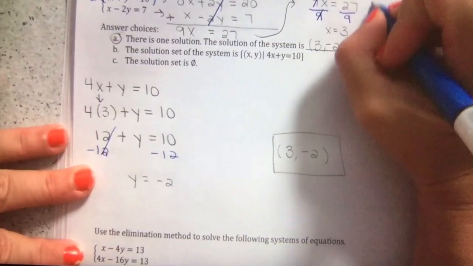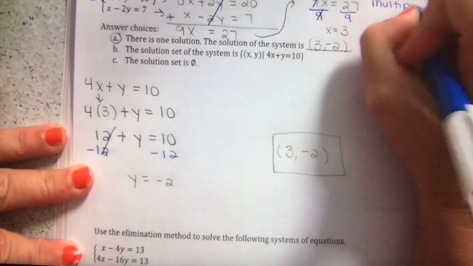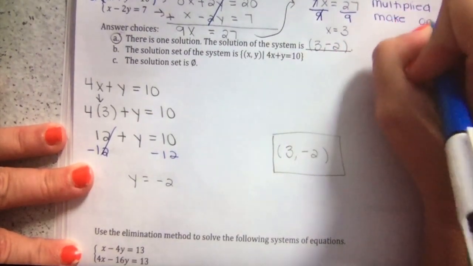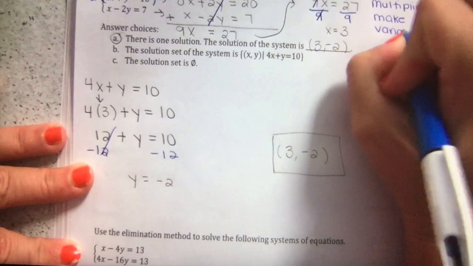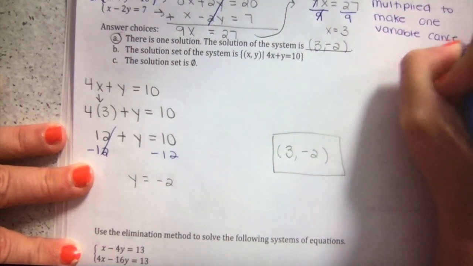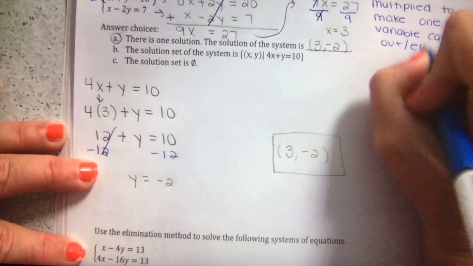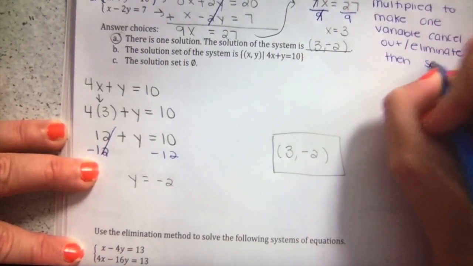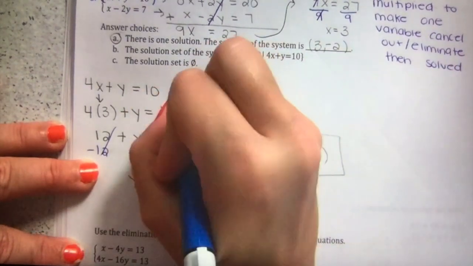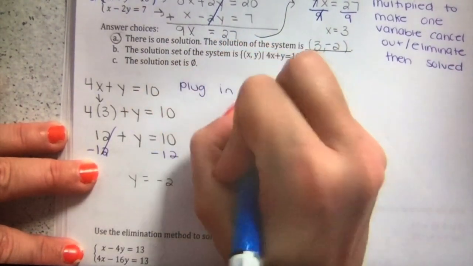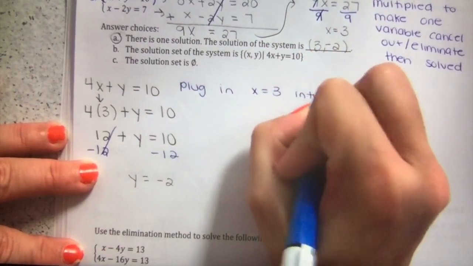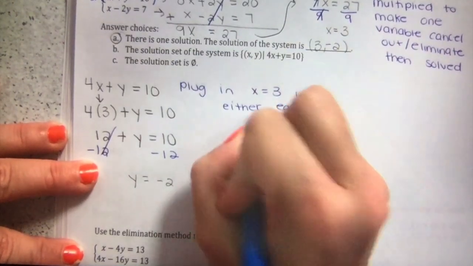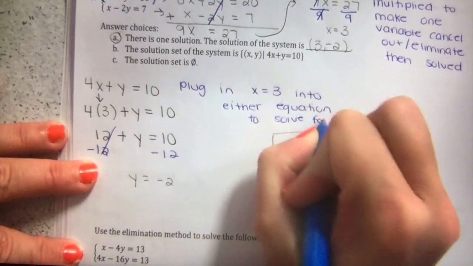So our first step is we multiplied to make one variable cancel out, or eliminate. Then we solved. And then we plugged x equals 3 into either equation to solve for y.